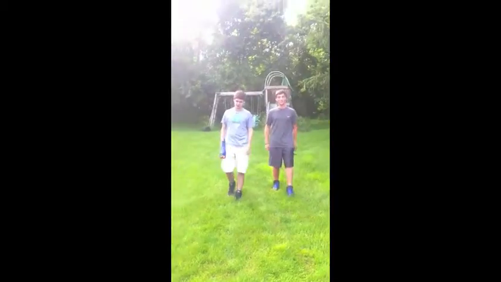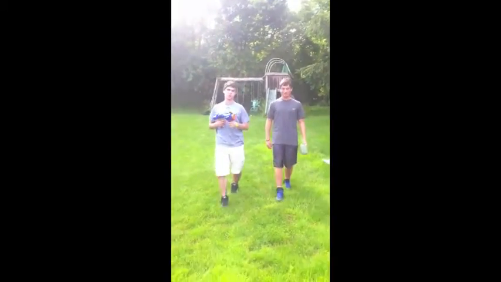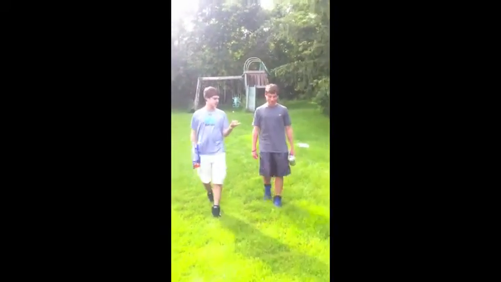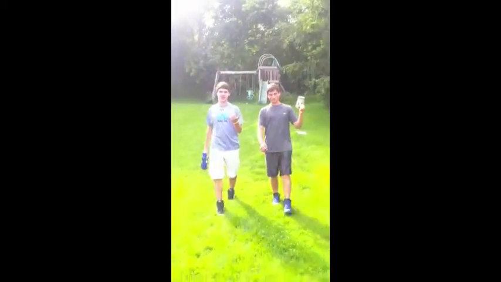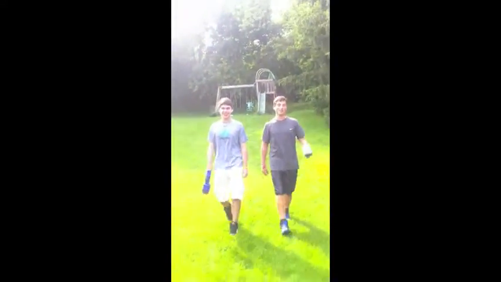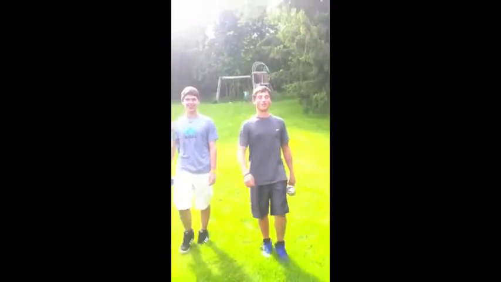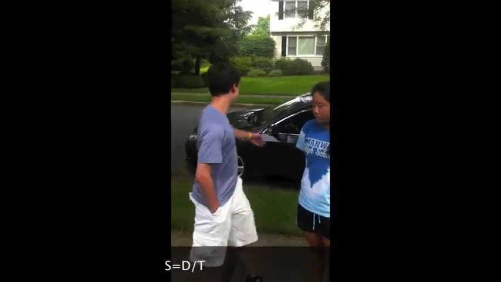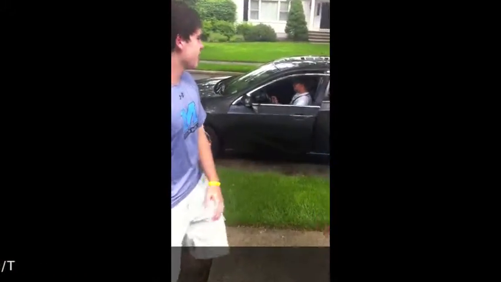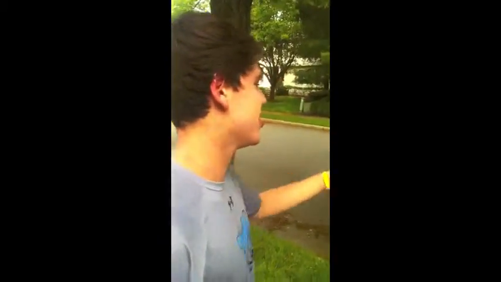In our first experiment, we'll be using cars, measuring their speed and velocity using this radar gun and the speedometer. The speedometer shows instantaneous speed, which is speed at any instance. Now let's go test this out. The formula for speed is distance over time. We're going to use that formula with this car to see, when we do the calculations, if it matches up to the speed on the speedometer. The car is going to travel 500 feet and we're going to see what happens.